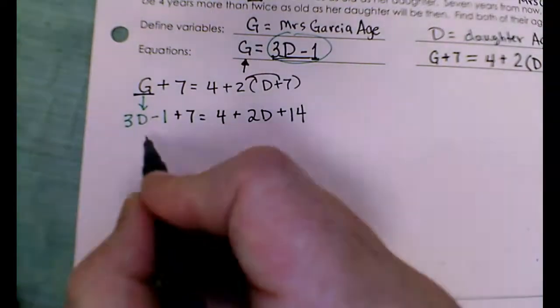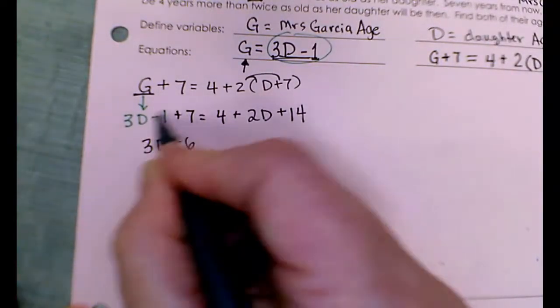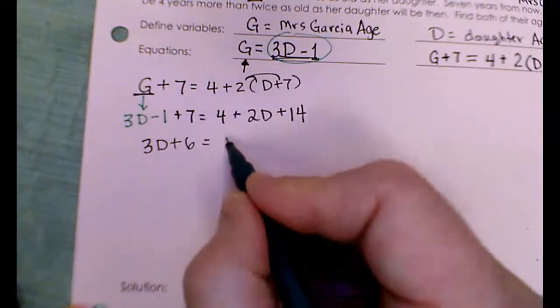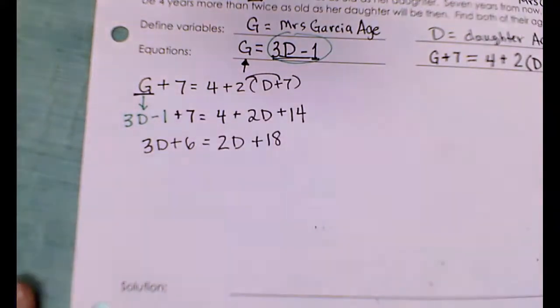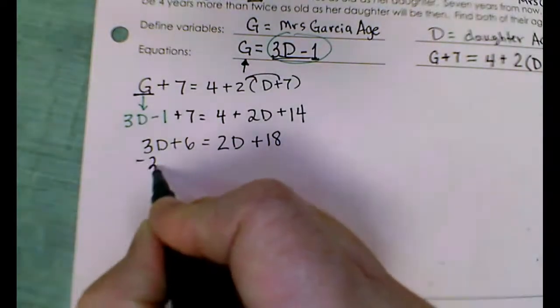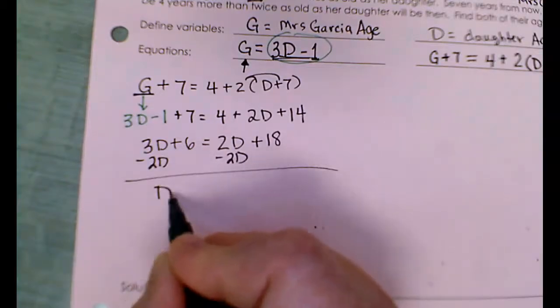And then I'm going to combine like terms. These two terms combine. 4 and 14. Subtract 2D from both sides to get my variable together.